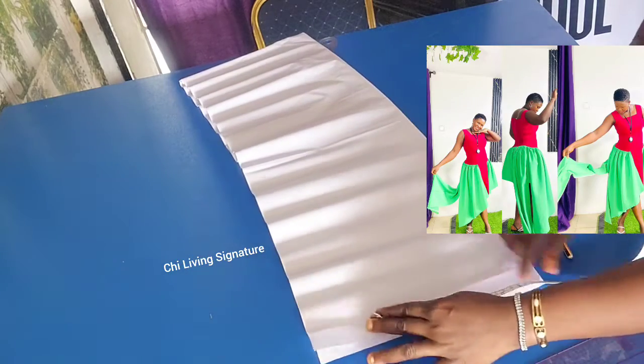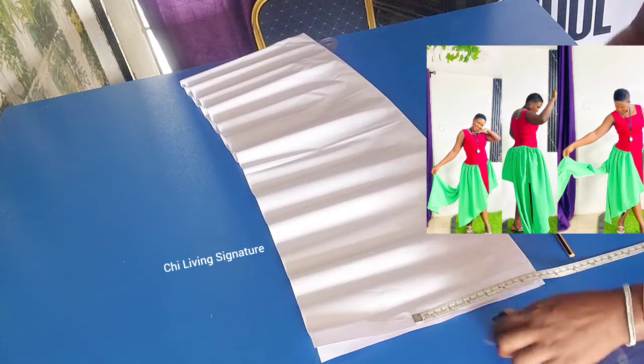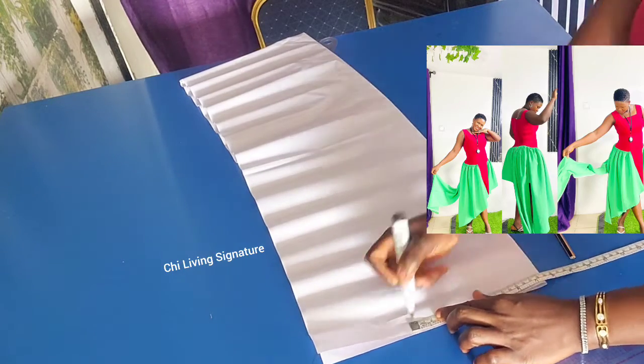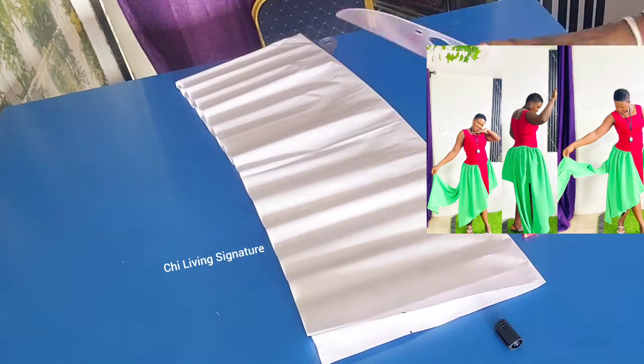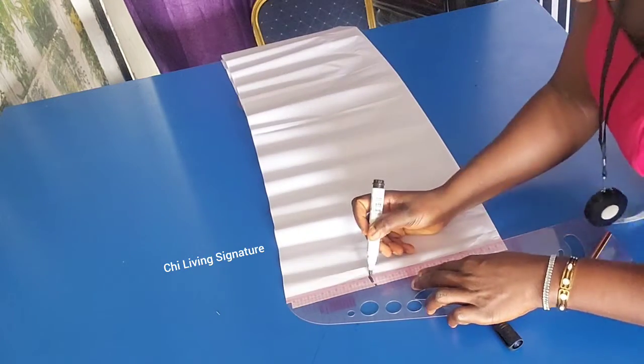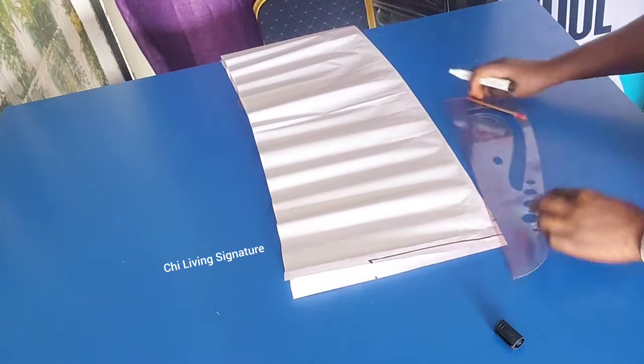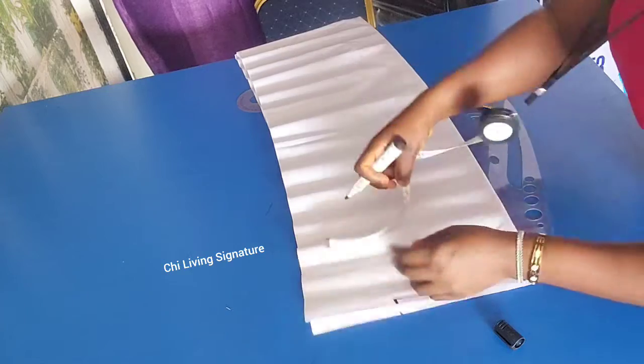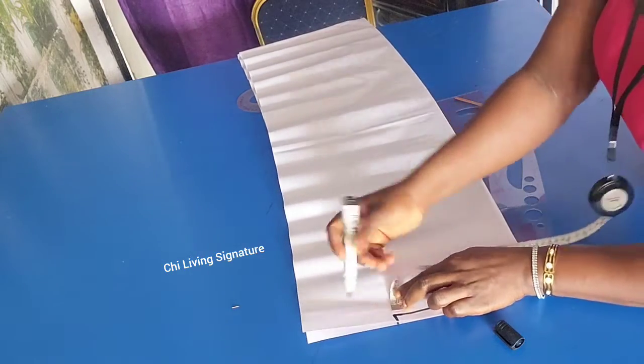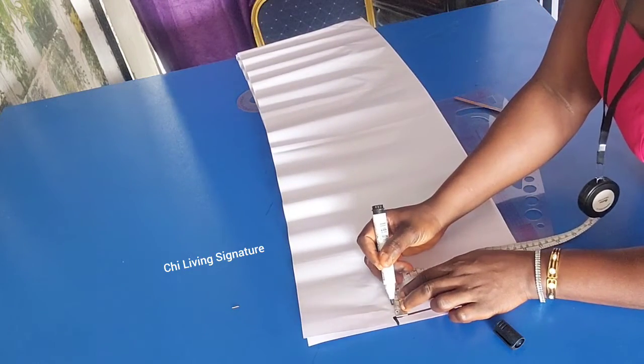So in this class, we'll be learning how to make this beautiful gown. Our pattern is in fold. So we'll quickly place our shoulder in two, that is, shoulder divided by 2. Okay, so now I have 8 inches. So I will just connect the basic bodice.